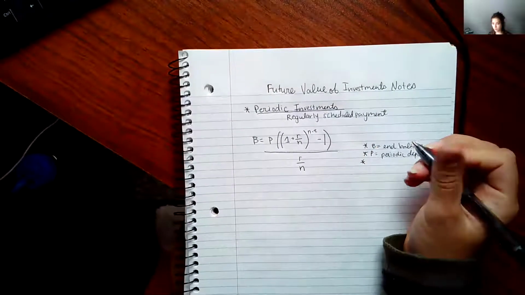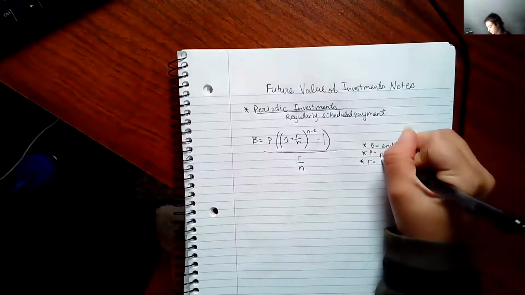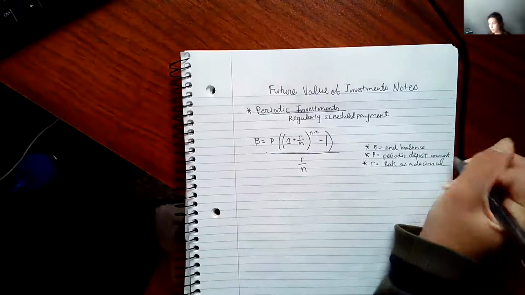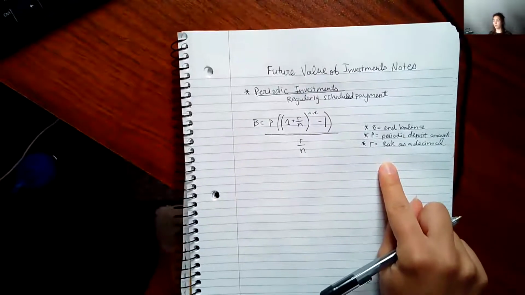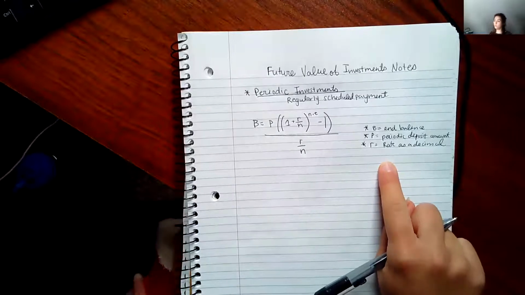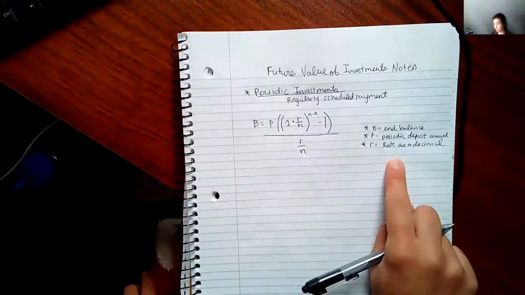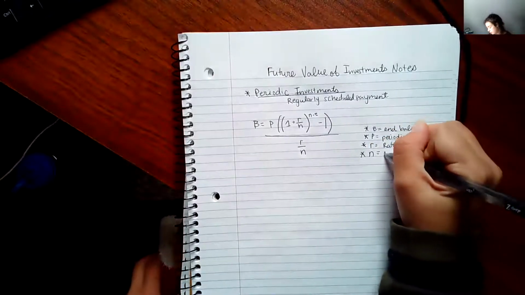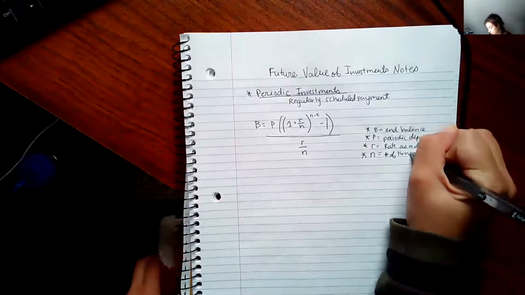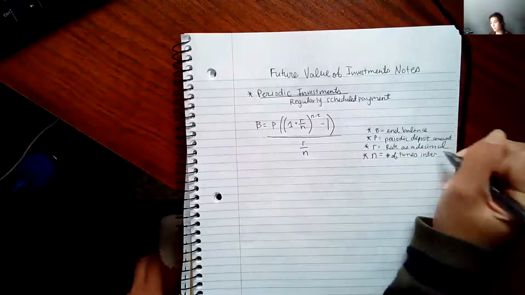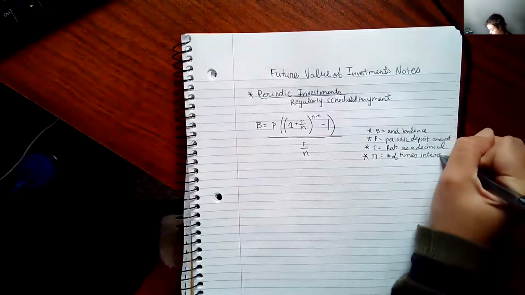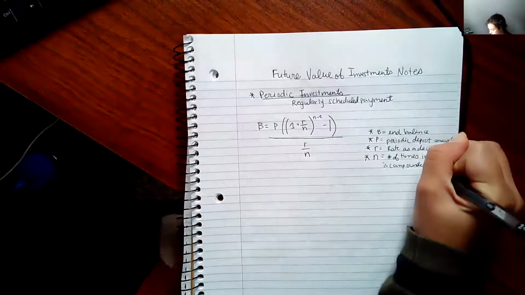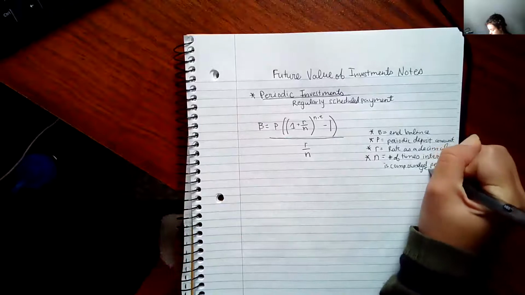The next letter is R, which will be our rate as a decimal. Remember, if you have a percent, like 1.2%, you're going to convert that into a decimal. N, we've been working with N. N will be the number of times interest is compounded per year.